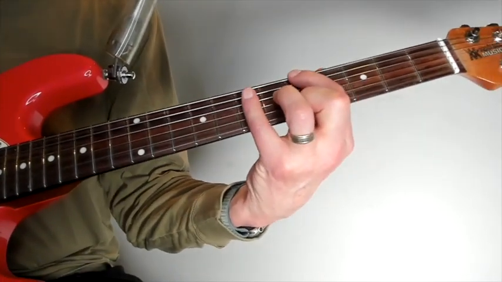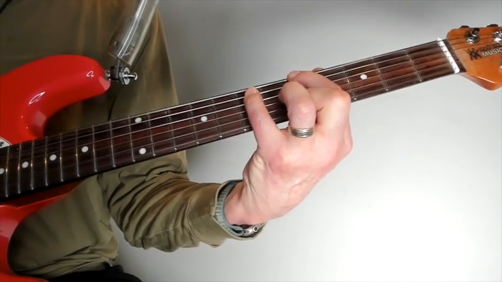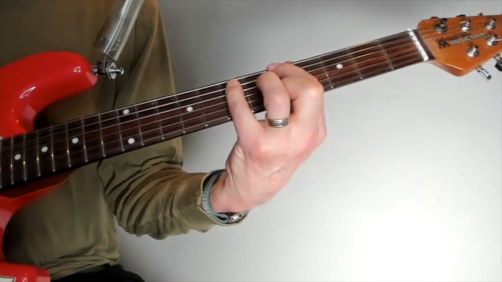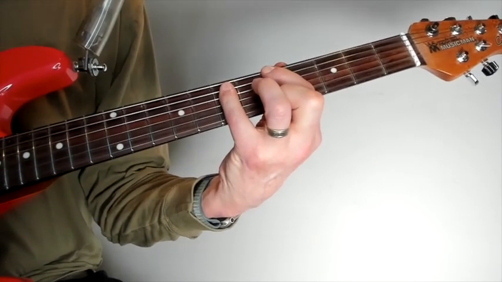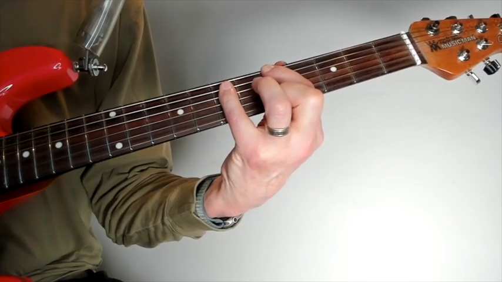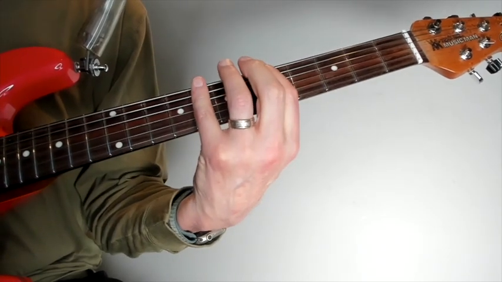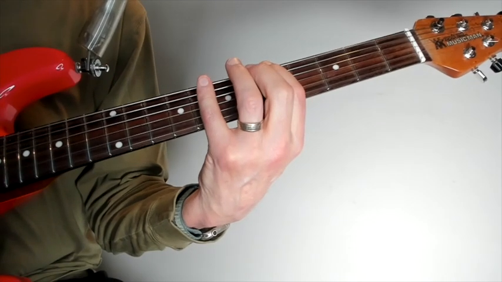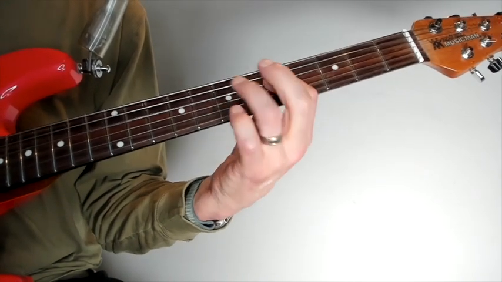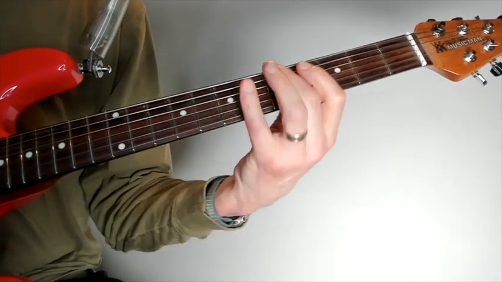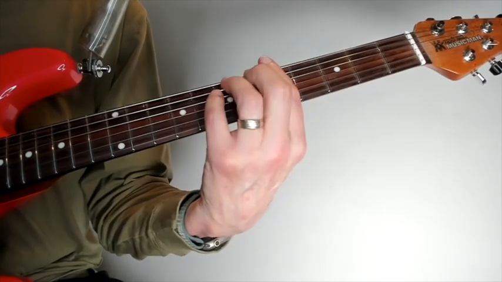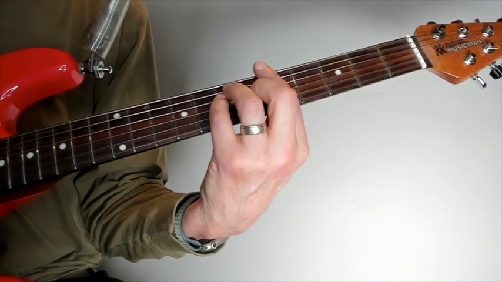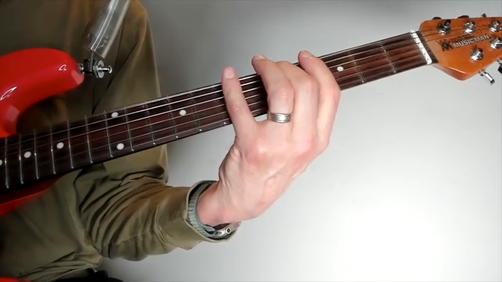Each octave shape in the key of A, E form, D form, C form, A form, G form, with the parallel minor and major pentatonic fingerings and chords. E form, A minor is fingering 1, and A major is fingering 2.